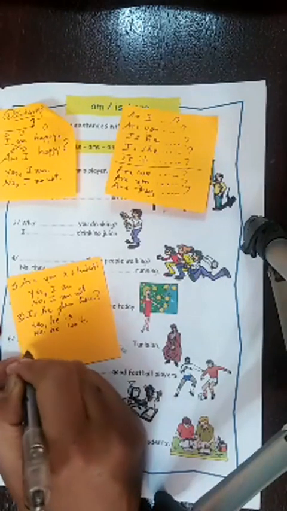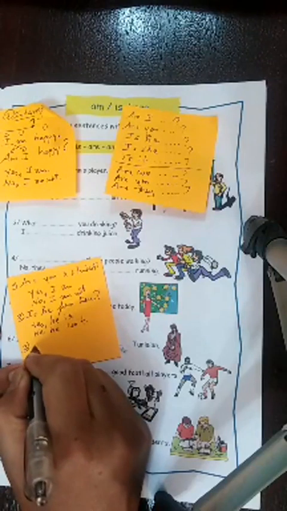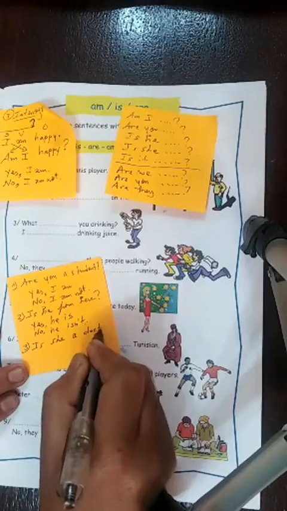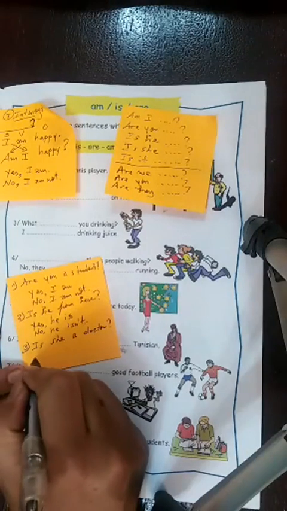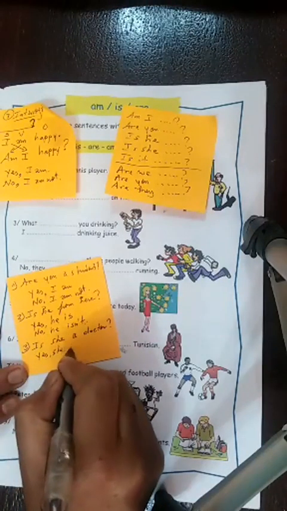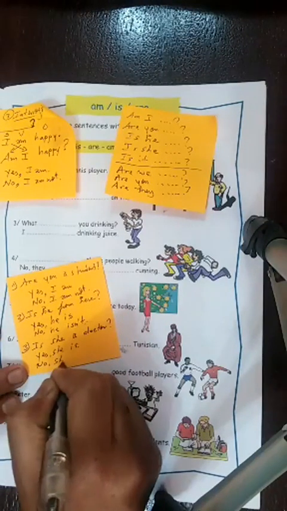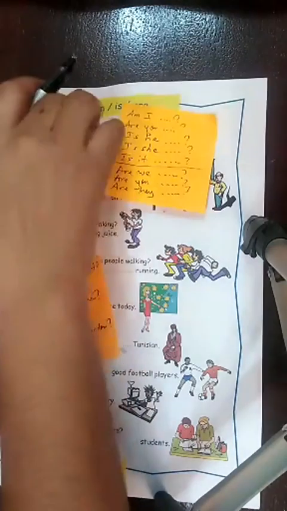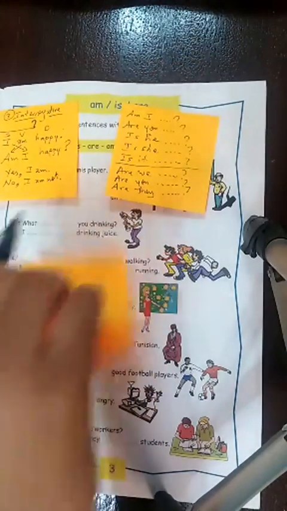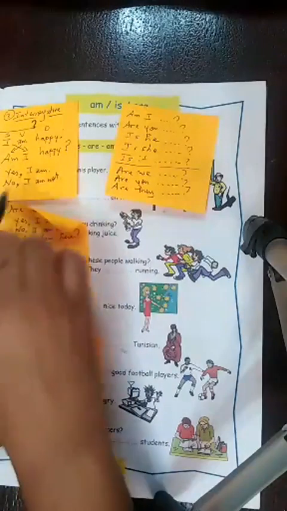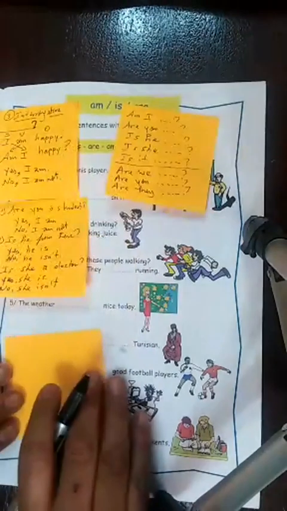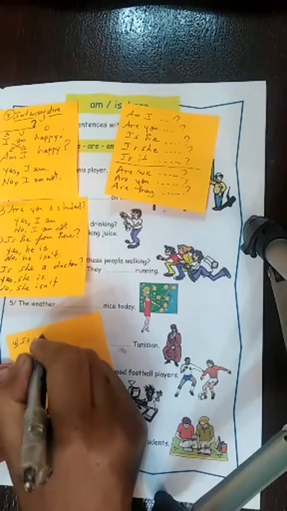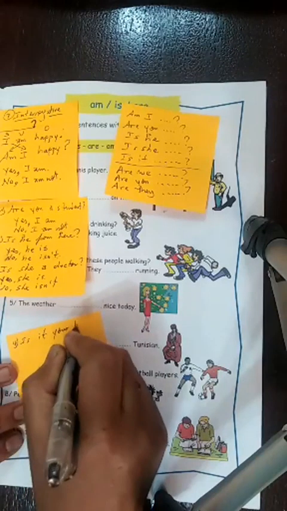Remember short form. Three: is she a doctor? Yes, she is, or no, she isn't. Nice. Four: is it your book?